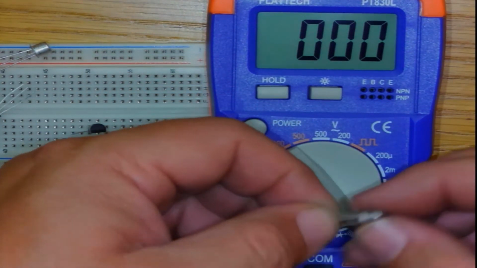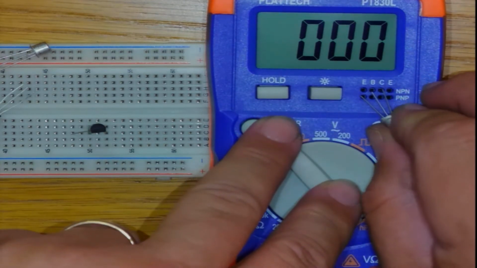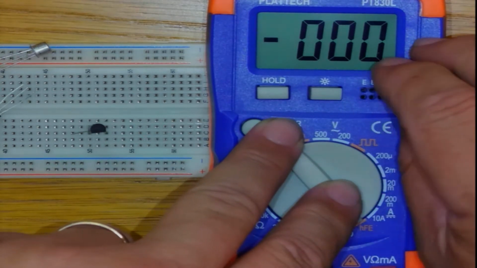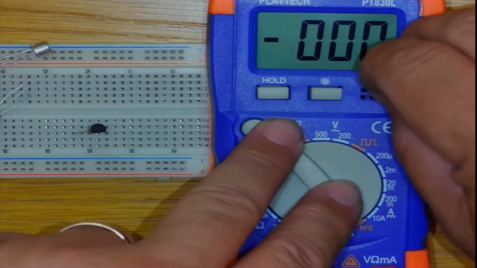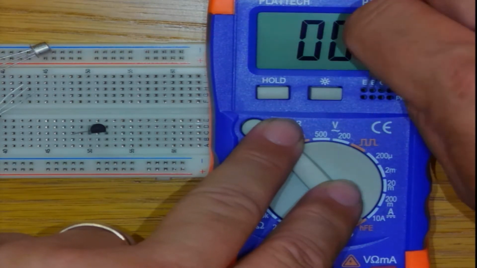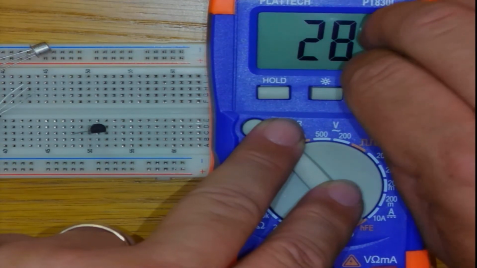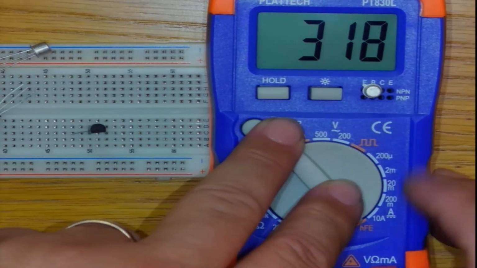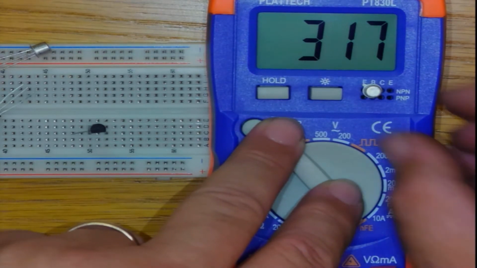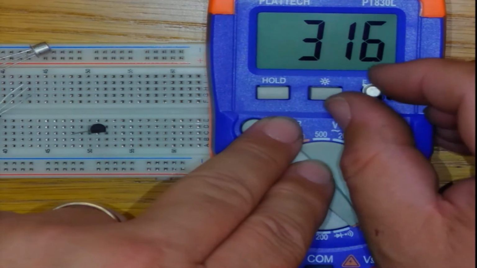And if I plug it in with the idea that the tag goes by the emitter, the middle leg goes by the base, and the collector goes by the collector, then with a little bit of mechanical ingenuity and a bit of patience, you will notice this transistor has a gain of 317. So the HFE or the beta DC is 317, 316.